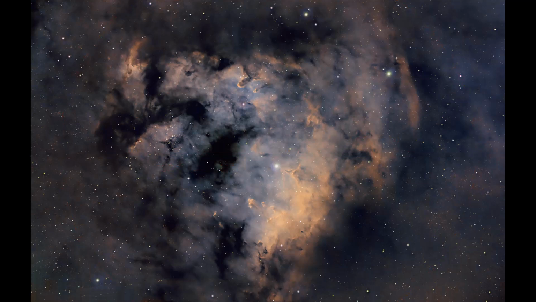When we talk about deep sky objects, there's so much dust in this stellar nursery that you get all three forms of nebula. You get dark nebula, you get emission nebula, you get reflection nebula, and that's always cool to see in one frame.